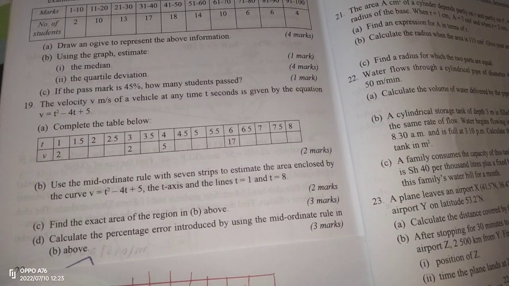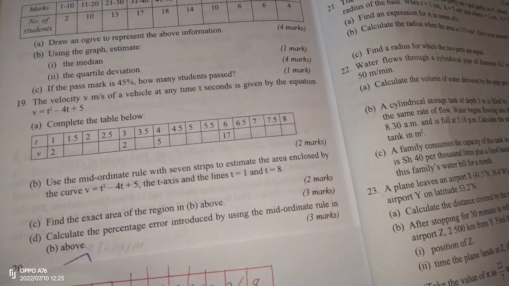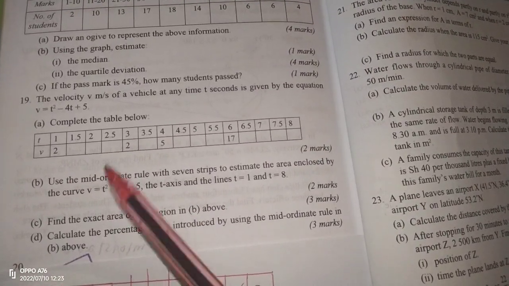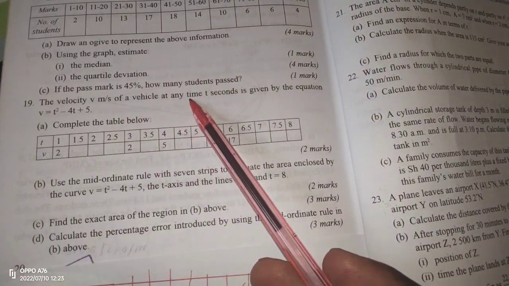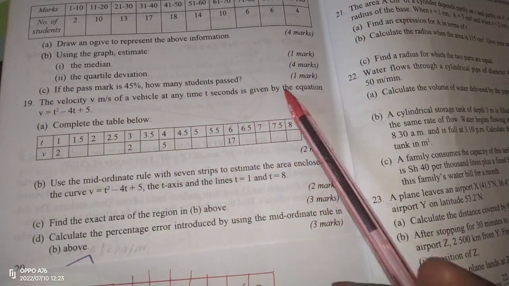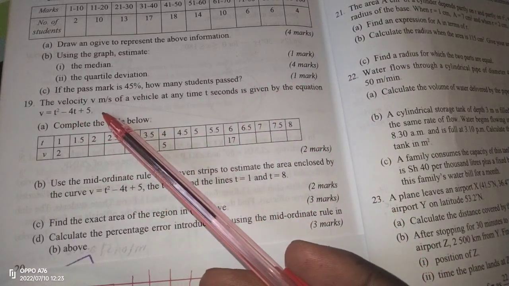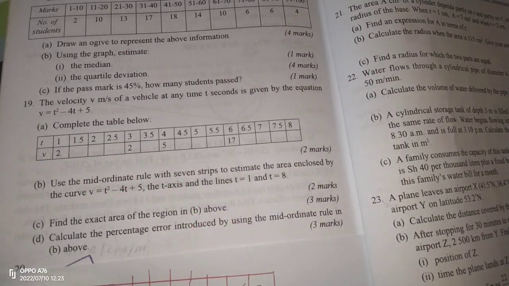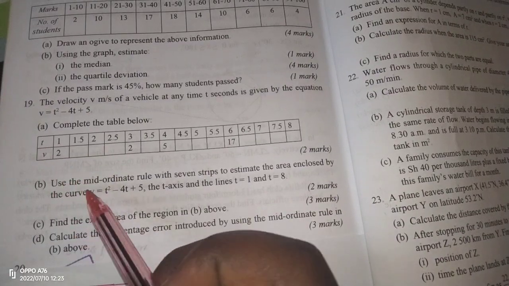We are going to look at area approximation using the mid-ordinate rule. We are given a question in number 19, where we are told that the velocity v in meters per second of a vehicle at any time t seconds is given by the equation v equals t squared minus 4t plus 5. First of all, we are told to complete the table below, a table of t and velocity v.